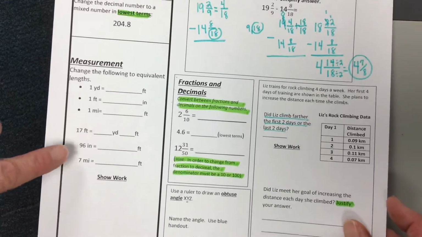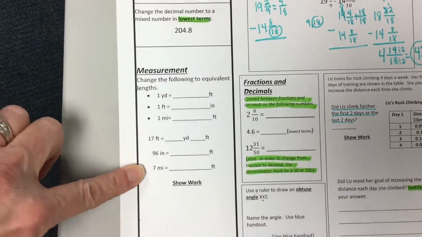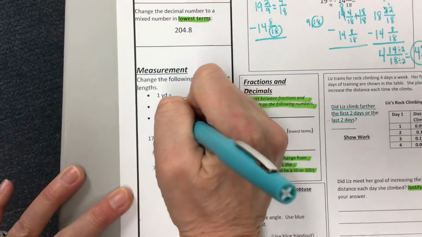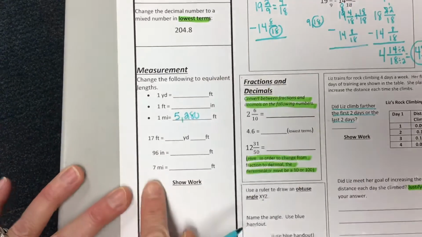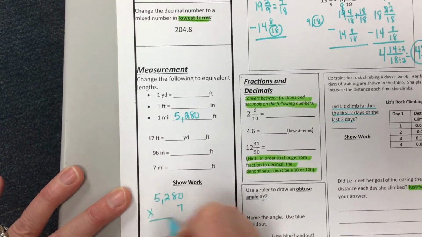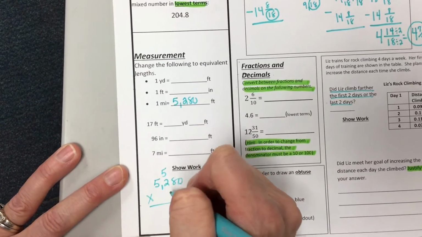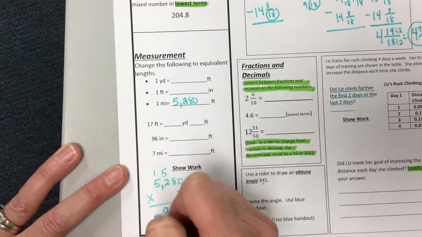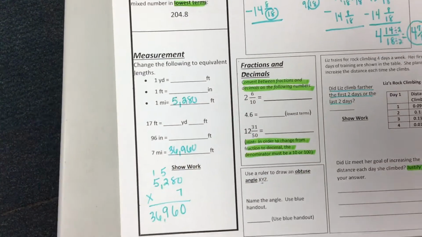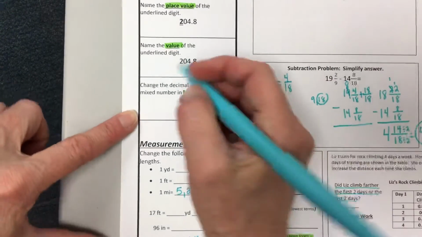Now, in class, someone asked for this one to be a freebie. 7 miles equals how many feet? Well, 1 mile is equal to 5,280 feet. So in order to find 7 miles, I need to multiply 5,280 times 7. That gives me 36,960 feet. The other freebie that was asked about is this one, 204 8/10.